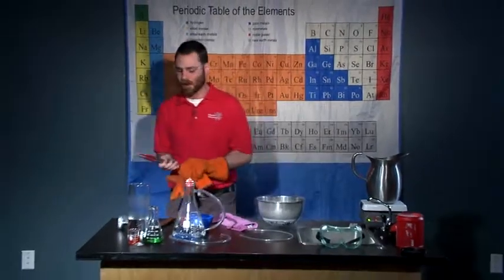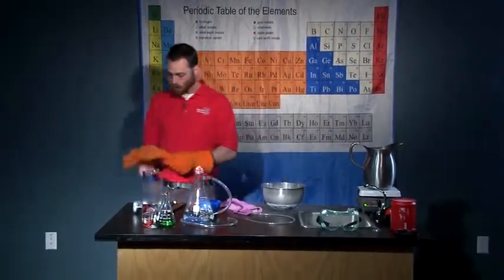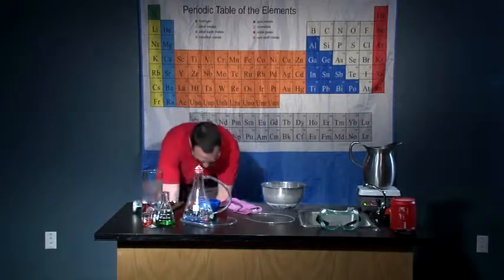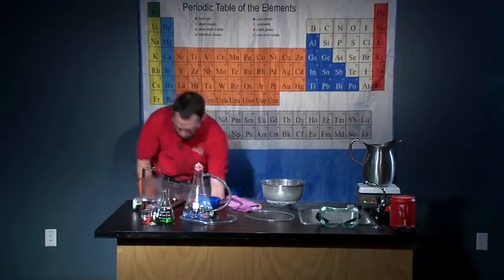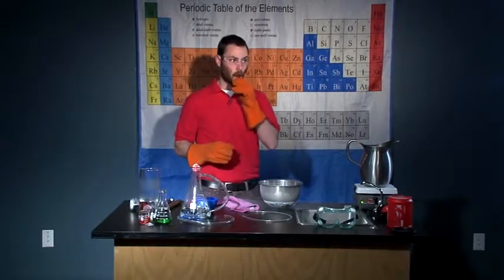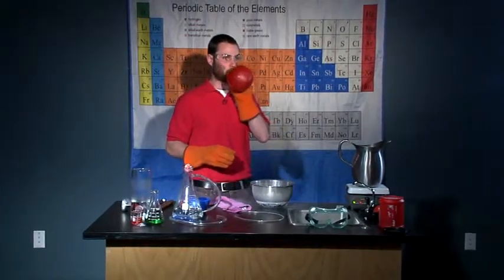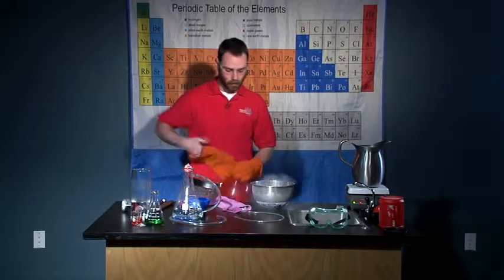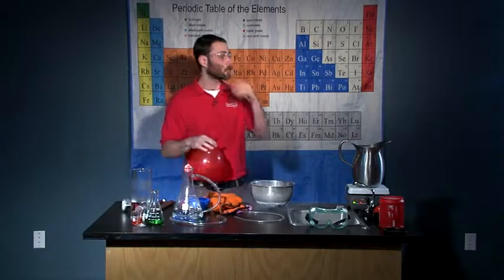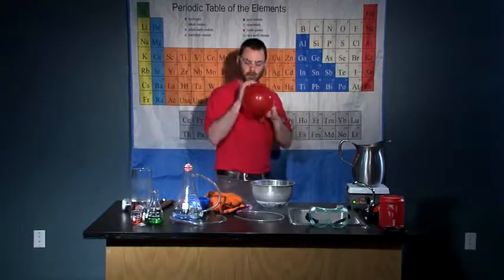All right, I'm reinvigorated now. I've got my Cheeto snack. The next experiment we're going to do with this liquid nitrogen is going to be with one of my favorite things in the world, and that is indeed a balloon. So what I'm going to do is put some air inside this balloon, and then we're going to watch what happens when we put it in the liquid nitrogen.